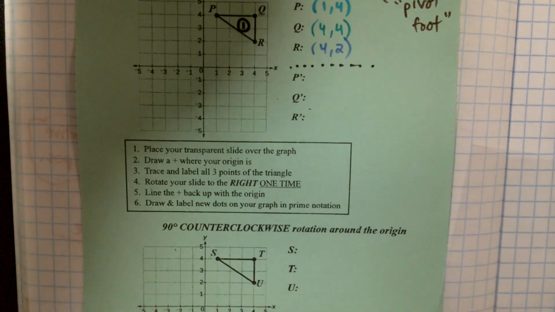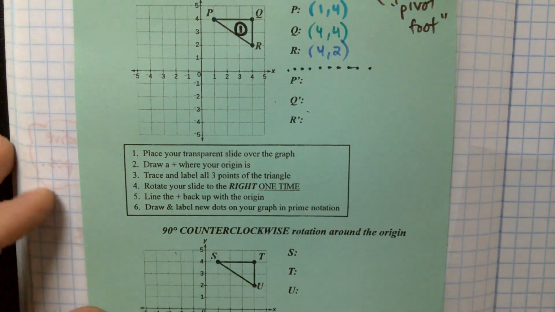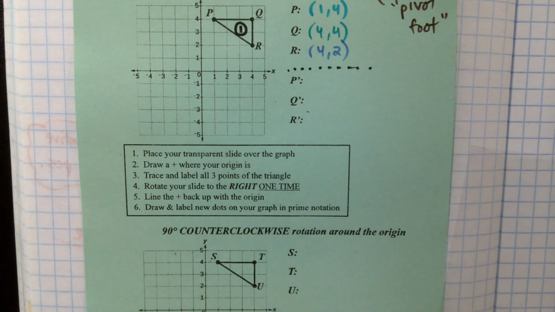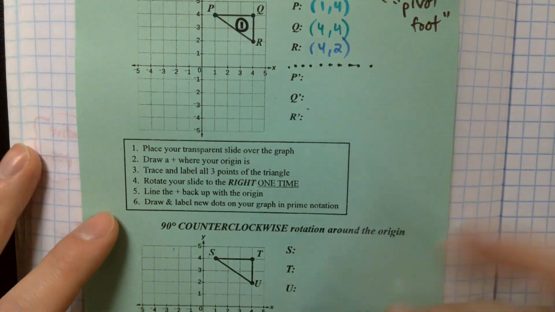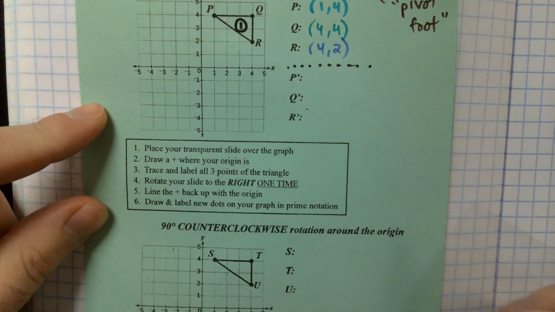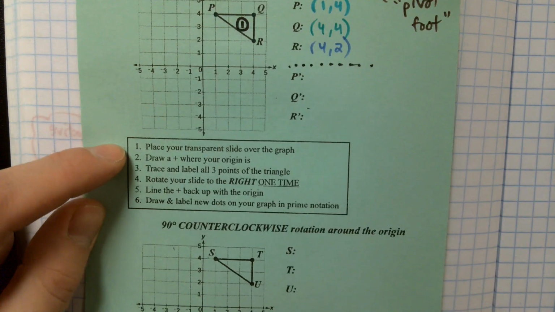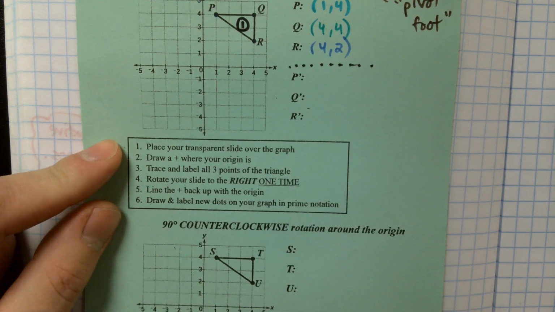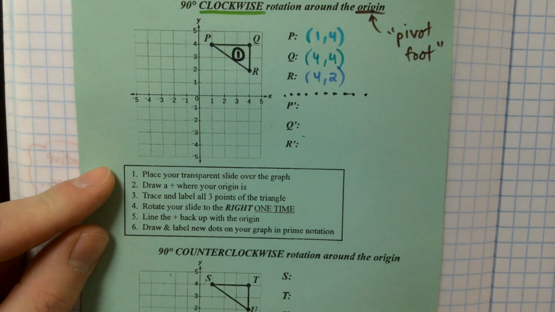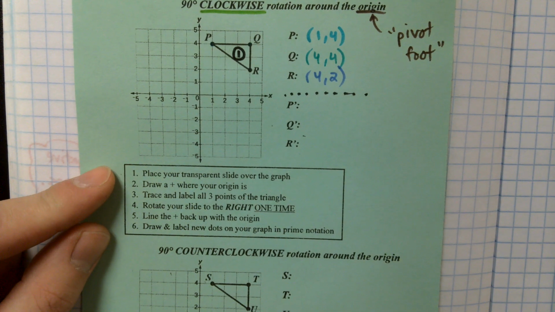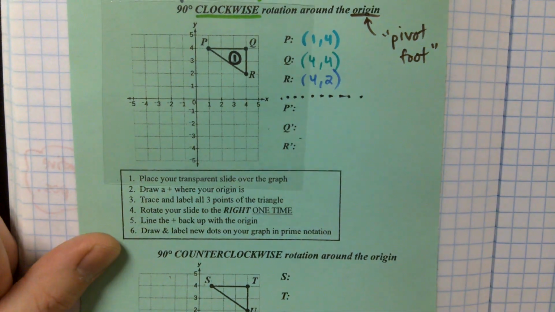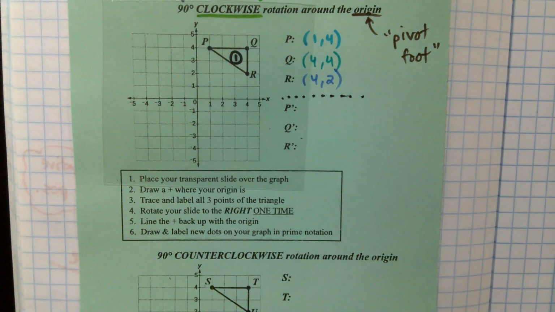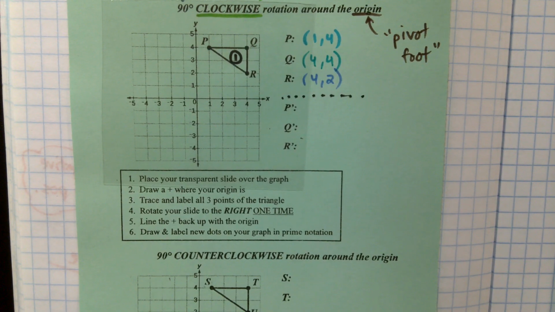So, here's the process. We got nice simple steps. So tomorrow when we get our warm-up and you look at the question and go, I have no idea what to do, I'm just going to shake my head because there's 6 steps that we're going to follow. Okay? Can I get a volunteer to read step 1? Lola, go for it. Size your transparent slide, hold the graph. Perfect. Everybody's got their slide? Yes? Place it over the graph. Just like that. All right? Everyone cool on that step?